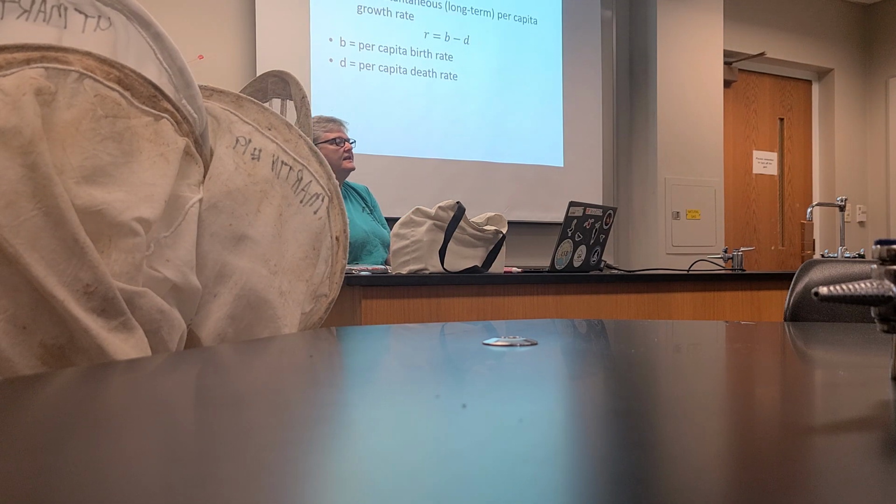All right. Then we have our instantaneous or long-term per capita growth rate. This one's our little r, and we're going to spend a lot more time working with little r. And so little r equals our birth rate minus our death rate. Notice though that we're doing this per capita now. Per capita birth rate and per capita death rate. Just meaning that how many deaths do you have per 100 people, for example? How many births do you have per 1,000 people? That's what it means to be per capita.